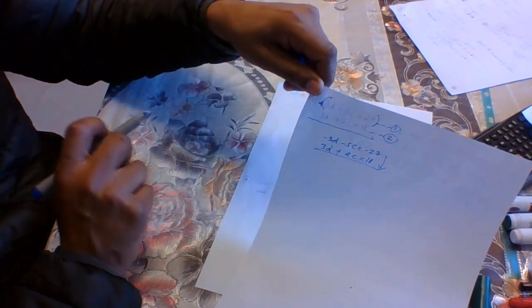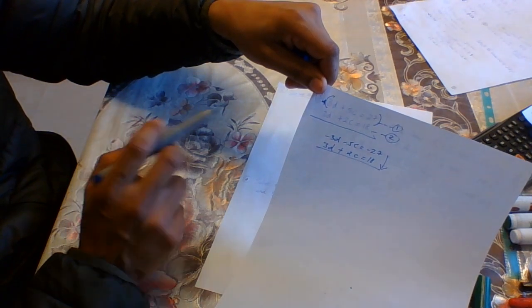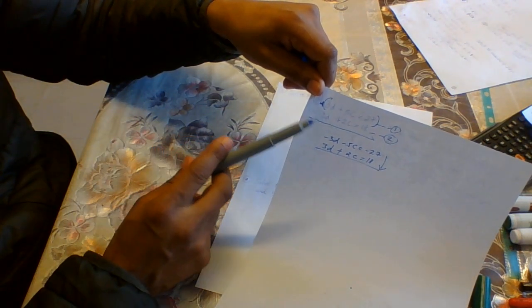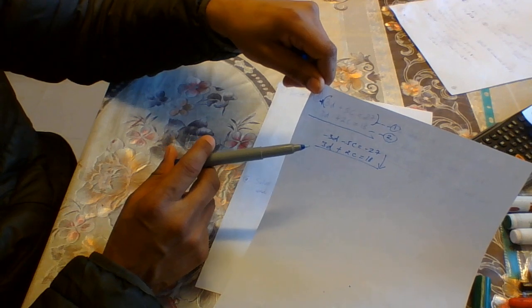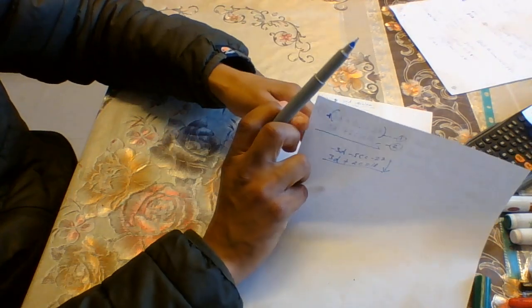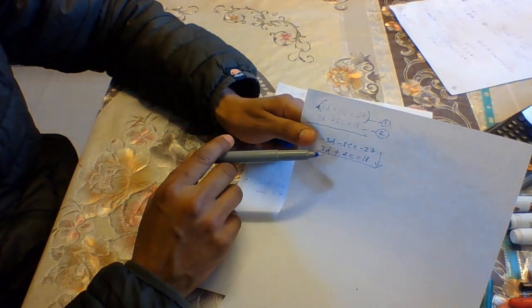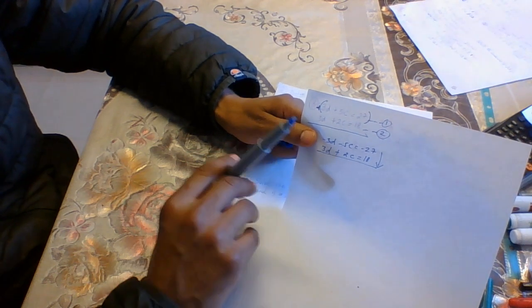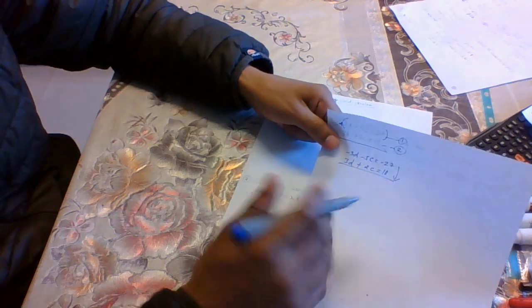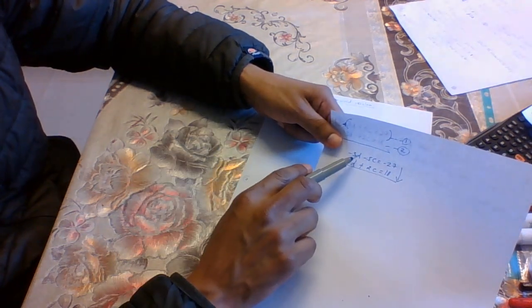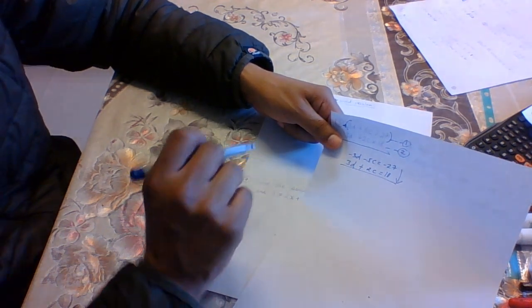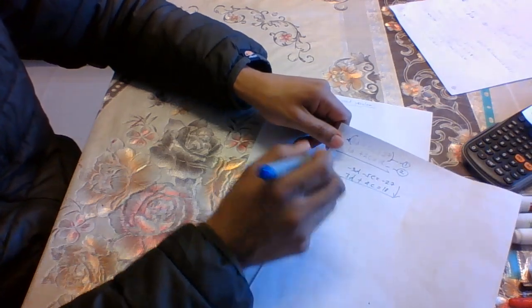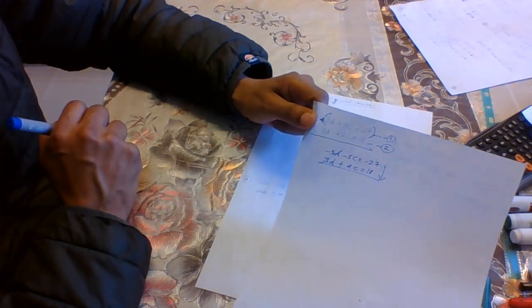So now we can add. In this case we use the elimination method, of course. So we eliminate D and we find C first, and then we find later on the value of D. So when you add here, this will be cancelled out.